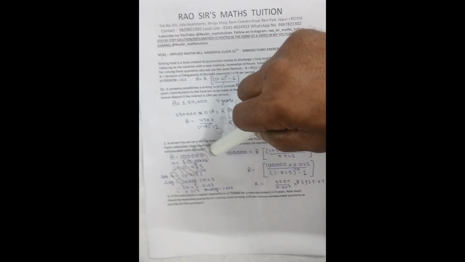A firm anticipates a capital expenditure of 50,000 for a new equipment in 5 years. How much should be deposited quarterly in a sinking fund carrying 12% per annum compounded quarterly to provide for the purchase? Now this time you can write A here, n here, in one line, so that you will have more space to show this log, etc. And with this space you have to complete.